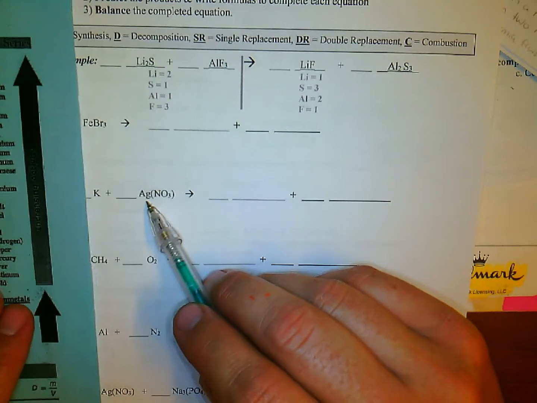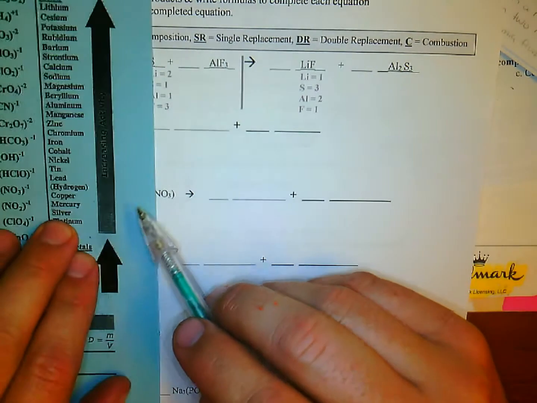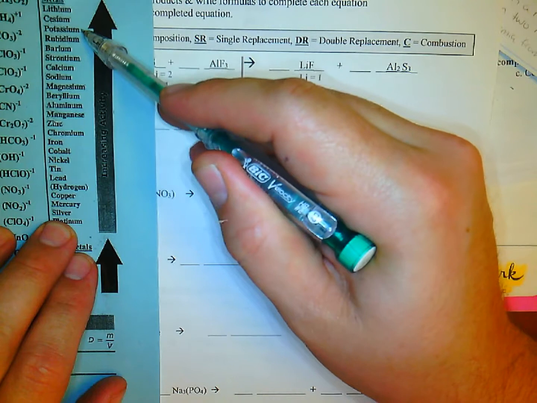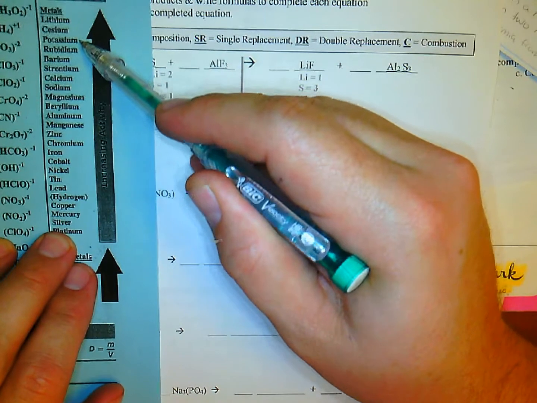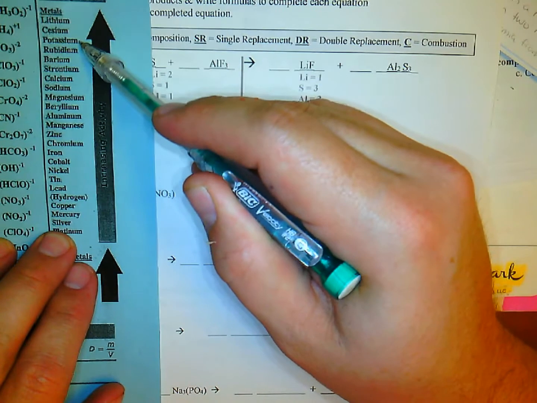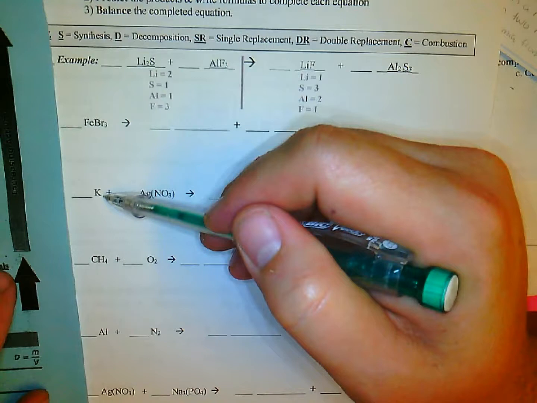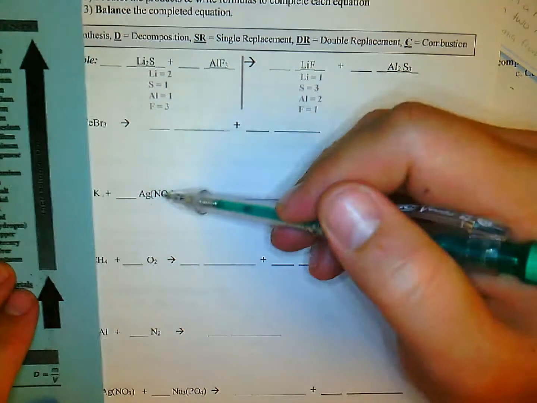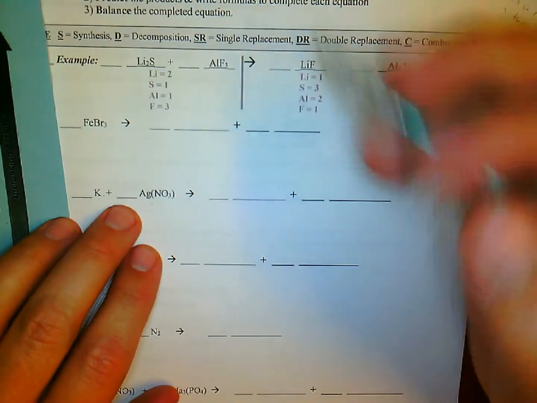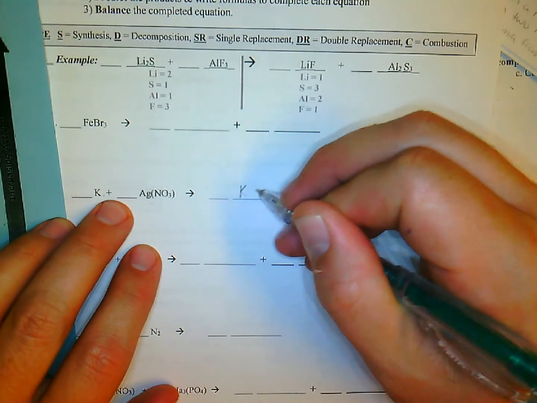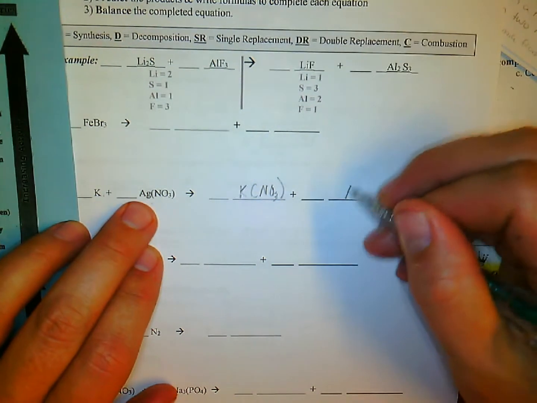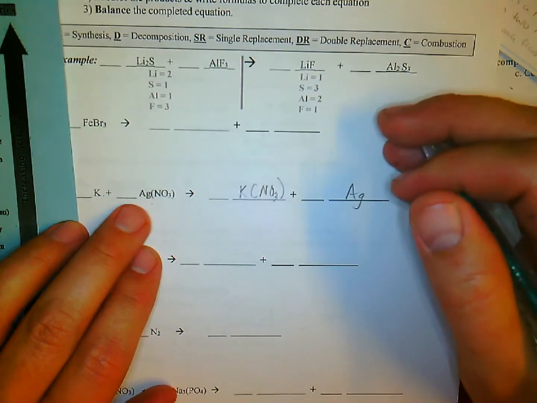So I'm looking at silver. Silver's already bonded. Silver's way down here at the bottom, and potassium is way up here at the top. So if the element is by itself and it is higher, then it will steal the anion away. So for example, KNO3, and then silver is left all by himself.